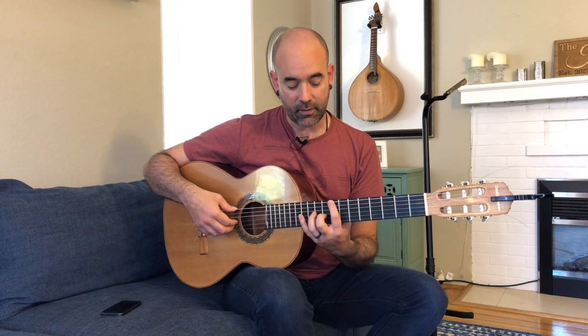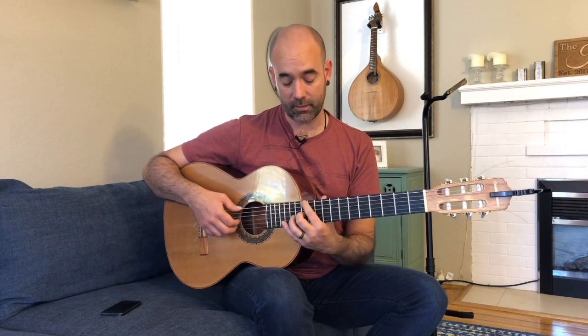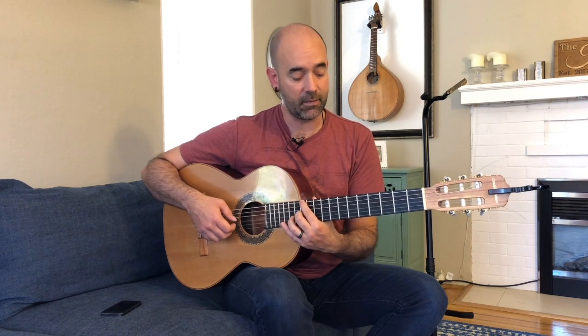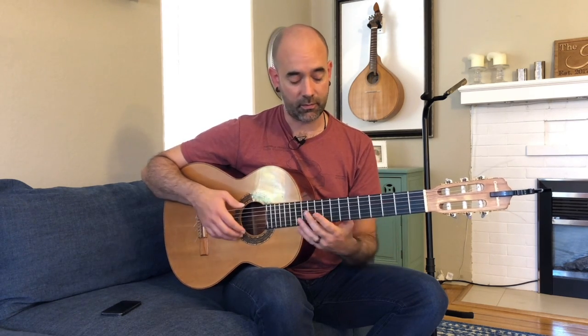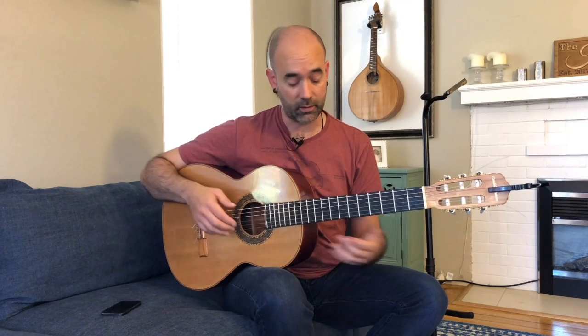When I start the song, I'm in the key of concert D minor, but on the guitar I'm playing in E minor, if that makes any sense at all. And the whole thing is a relationship between thirds or sixths, depending on how you want to look at it.